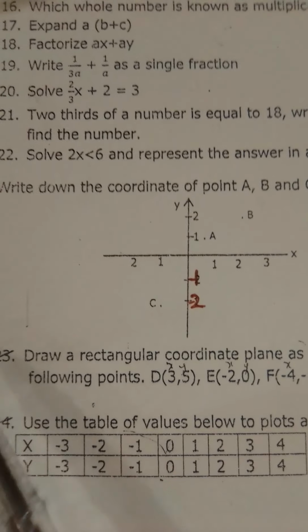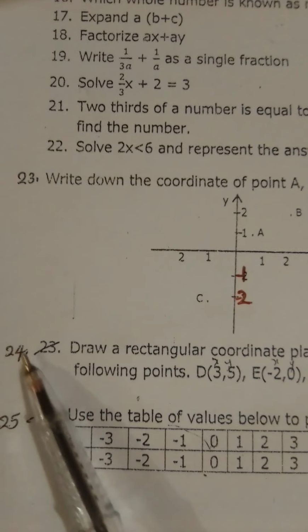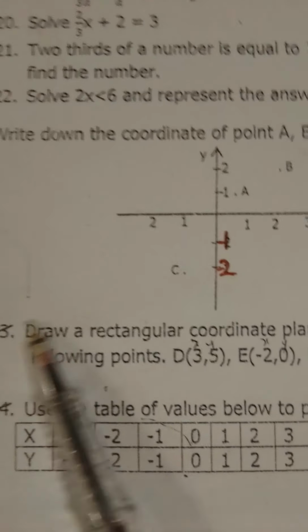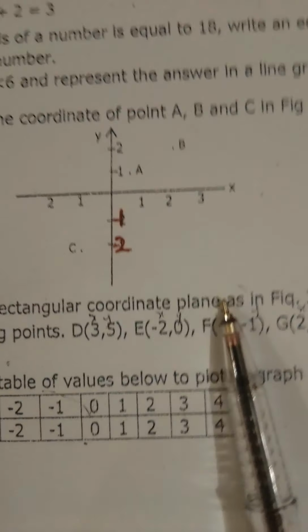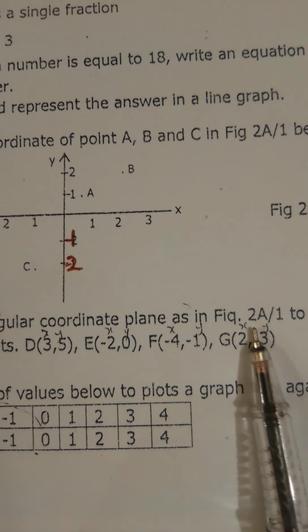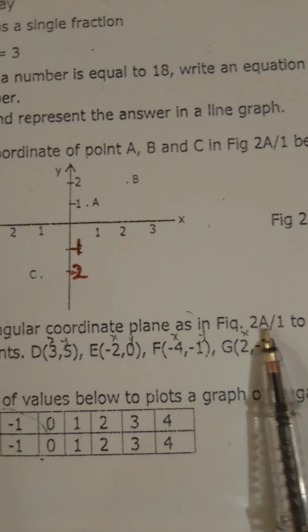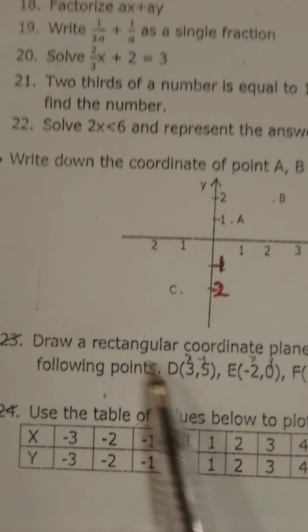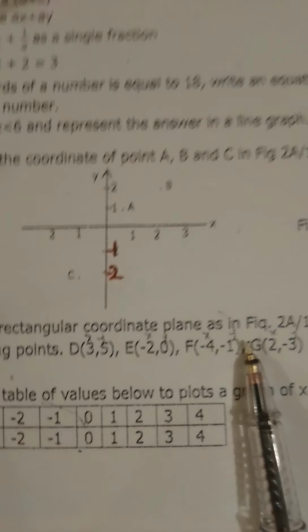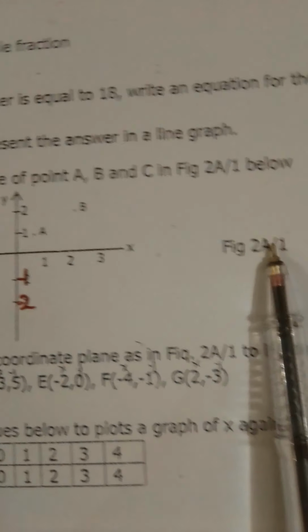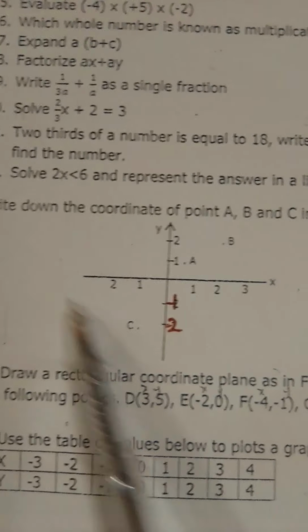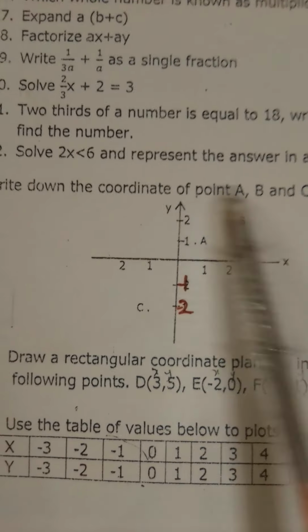Question 24. That question says, draw a rectangular coordinate plane as in figure 2A/1. This is figure 2A/1, and this is the kind of figure we want to draw.